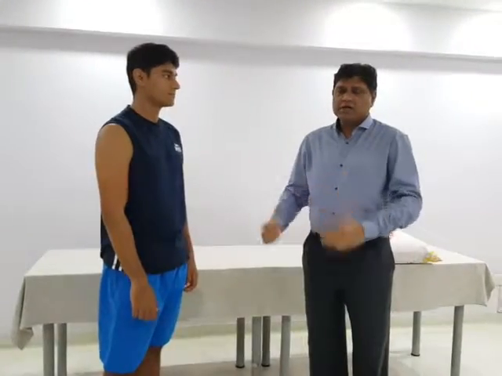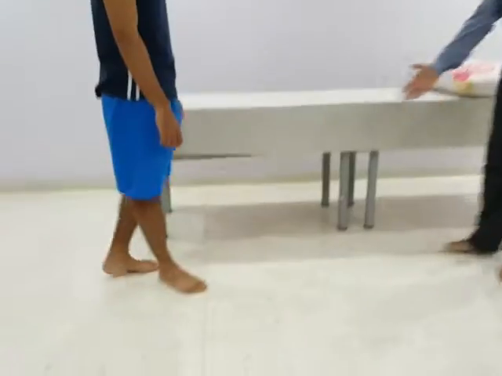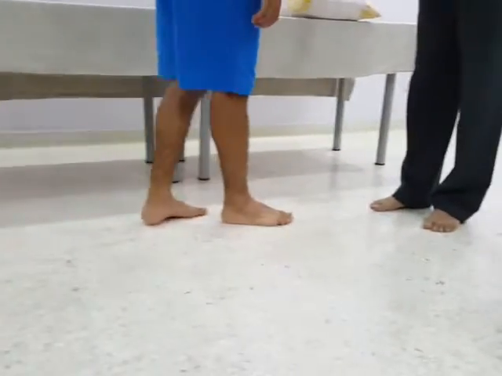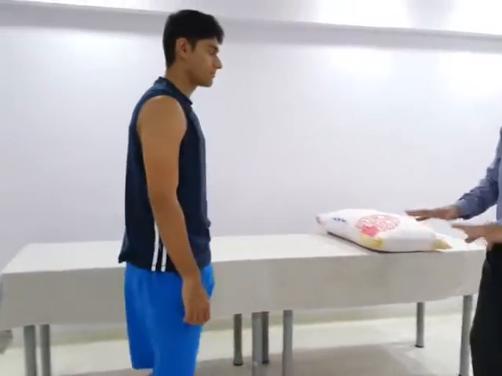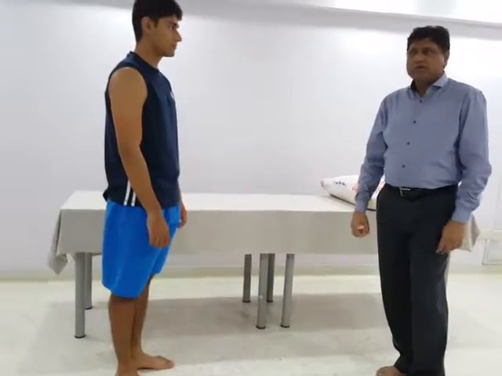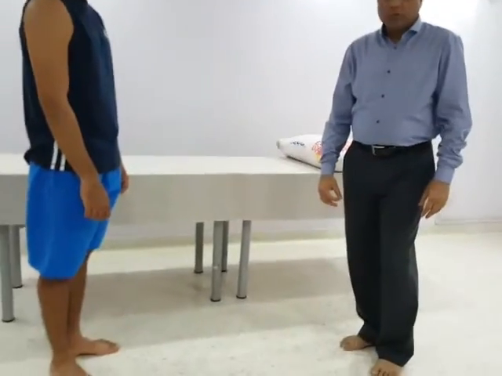When the patient comes initially, I would like to test his gait first of all. So can you walk and show how you walk? In this gait, I would like to assess whether he has any antalgic gait or any Trendelenburg gait. At the moment, the gait looks normal. Before that, I would like to assess his shoes also to see if there is any wearing of the shoes at any specific part of the sole.